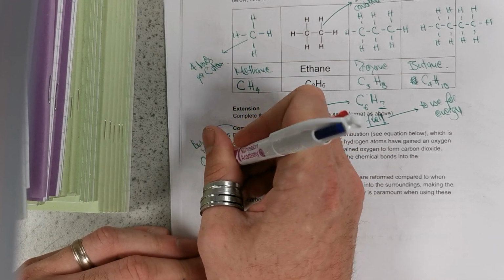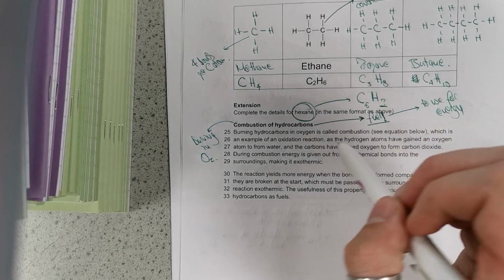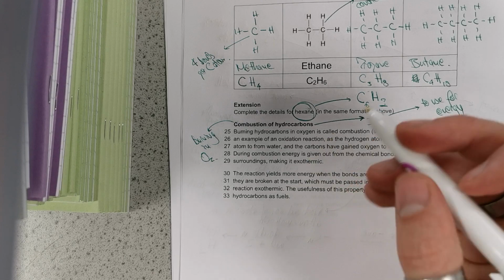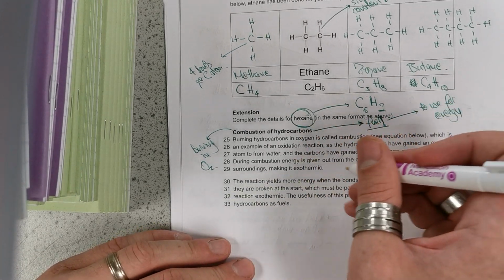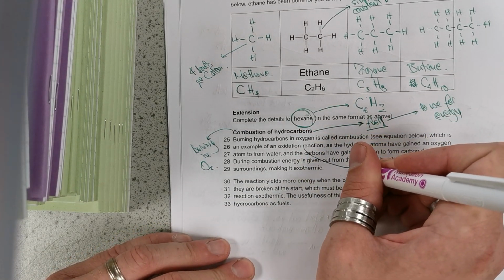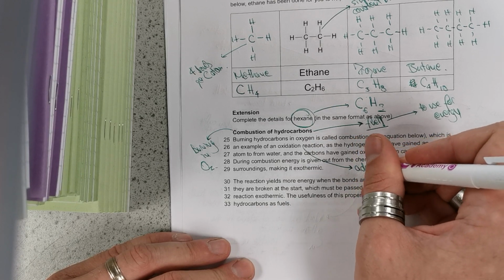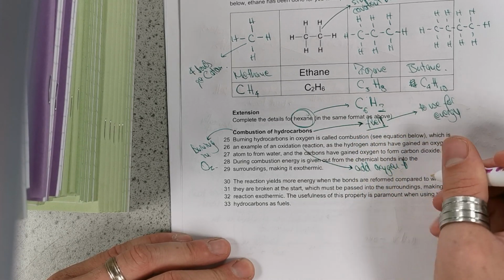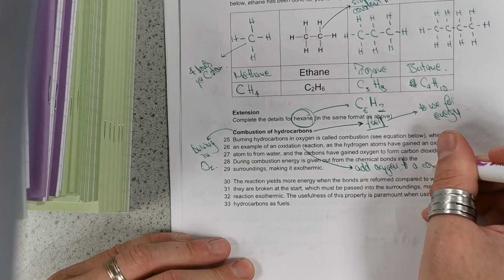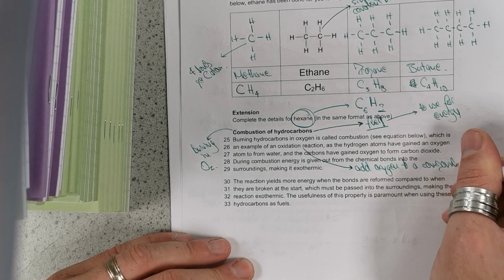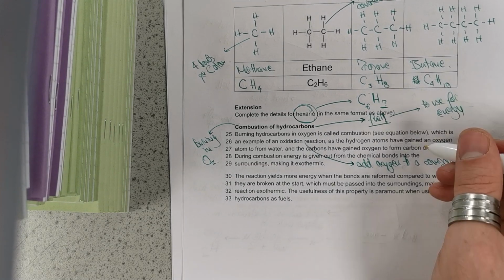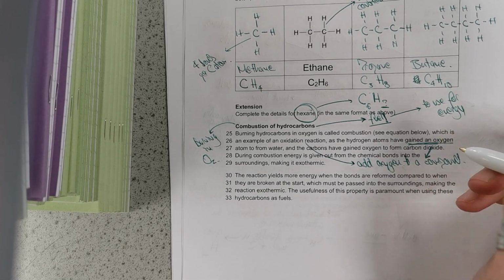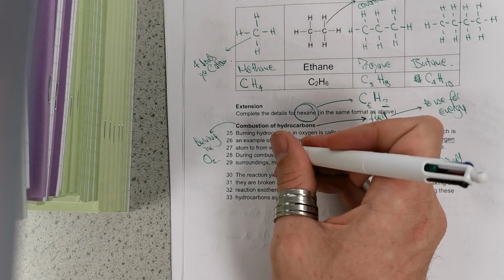Burning hydrocarbons in oxygen is called combustion, which is an example of an oxidation reaction. An oxidation reaction can be where you add oxygen to a compound. The hydrogen atoms have gained an oxygen atom to form water.